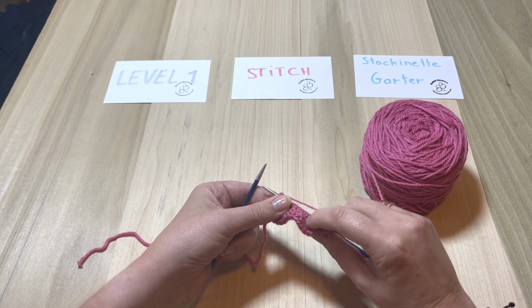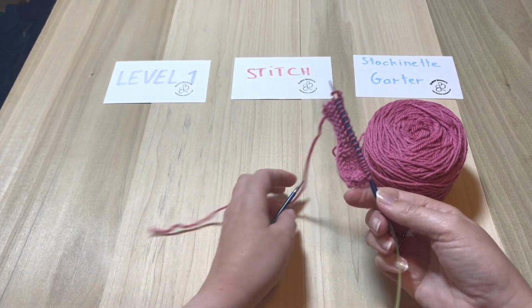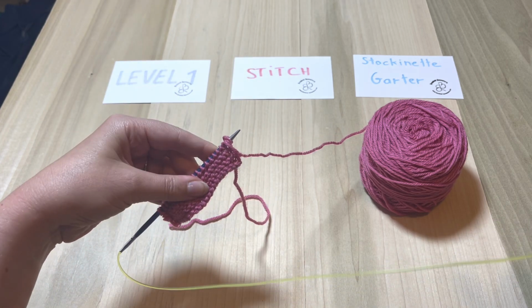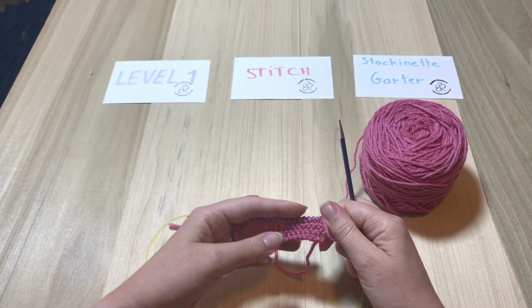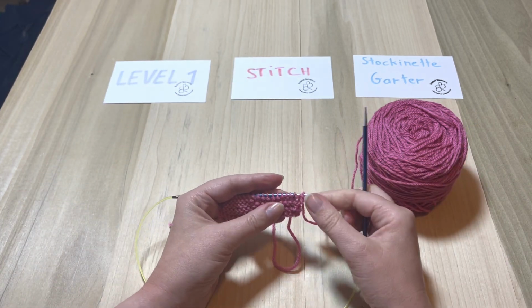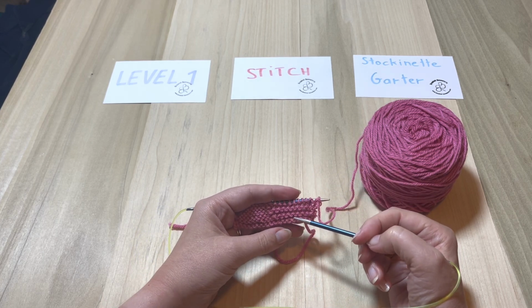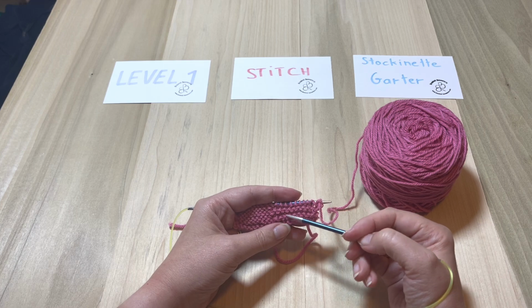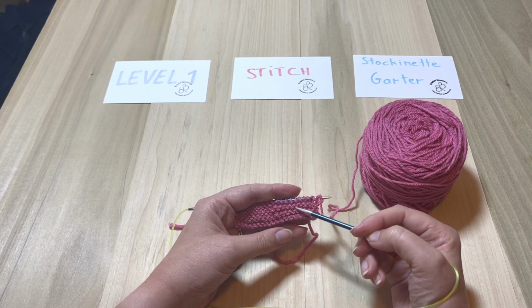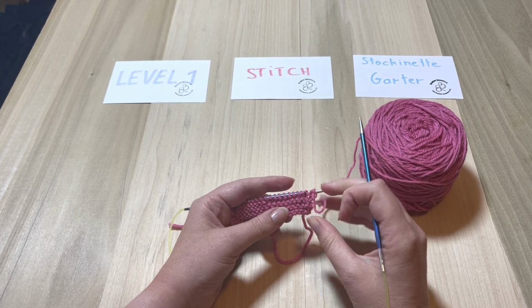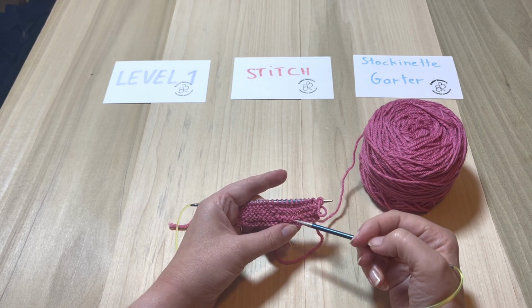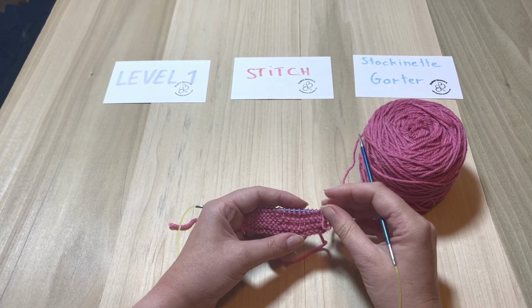On the wrong side, though, we're gonna turn the work around. On the wrong side, what you get here is the exact same thing, because you alternate. So the Garter still has this effect of being a pretty foamy, wavy series of bumps, and if you expand, you're gonna see the alternance of the bumps and the V.